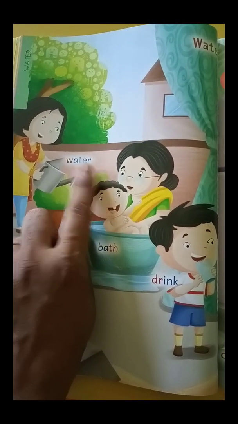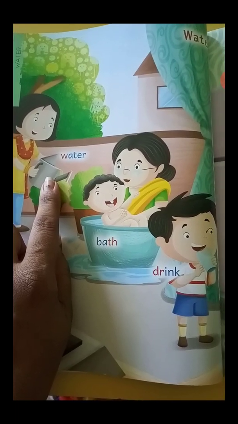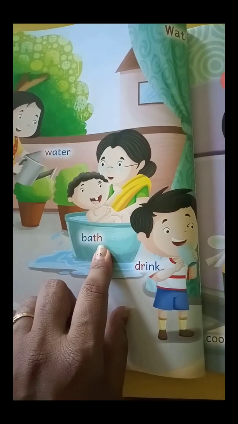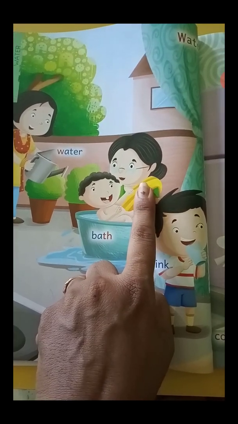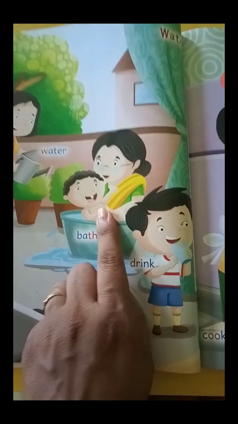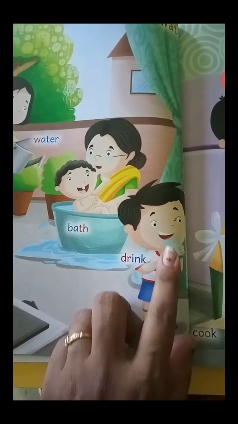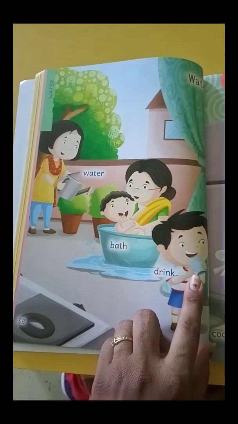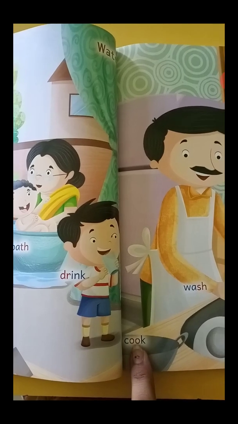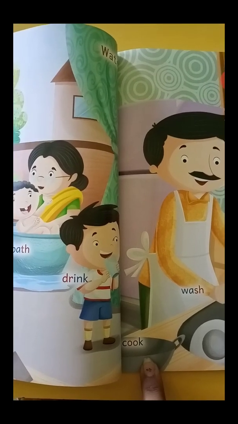W-A-T-E-R, water. In this picture, a lady is watering the plant. B-A-T-H, bath. In this picture, a mother is helping her child to take a bath. D-R-I-N-K, drink. In this picture, a boy is drinking water. C-O-O-K, cook. Water is also used for cooking.